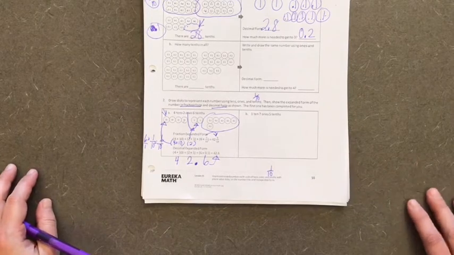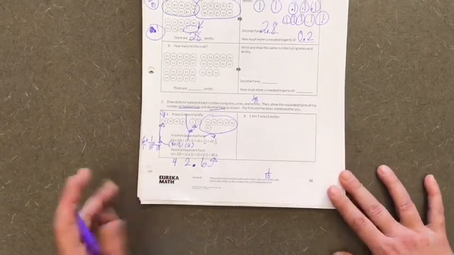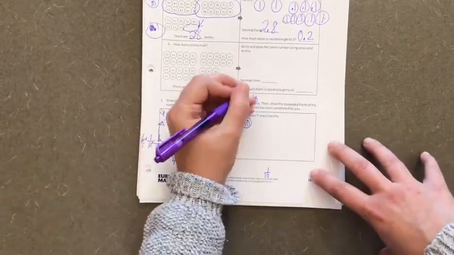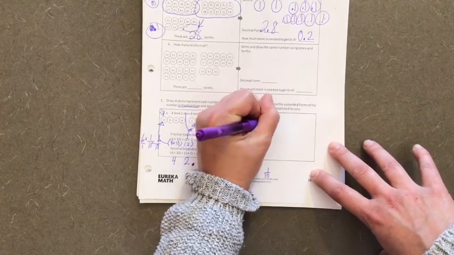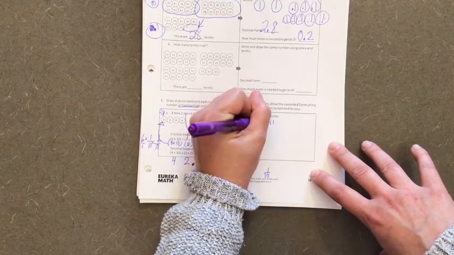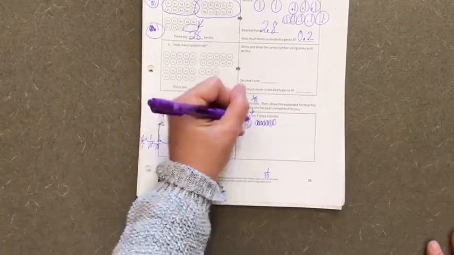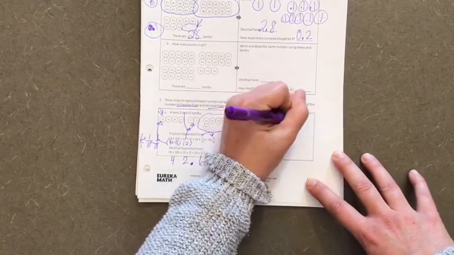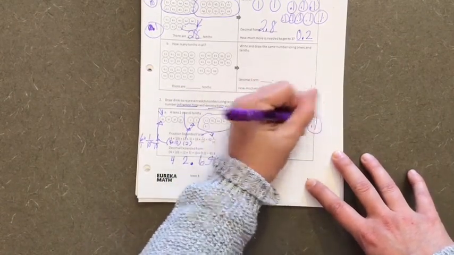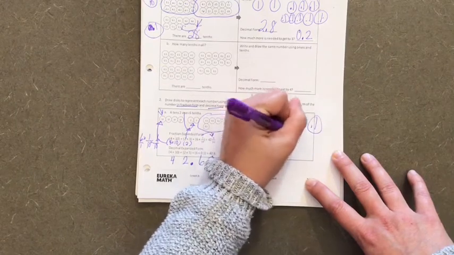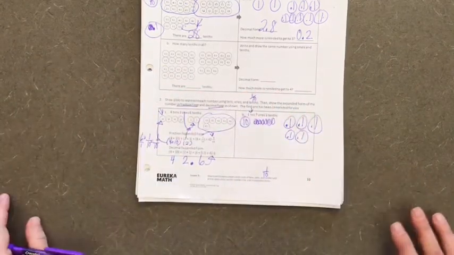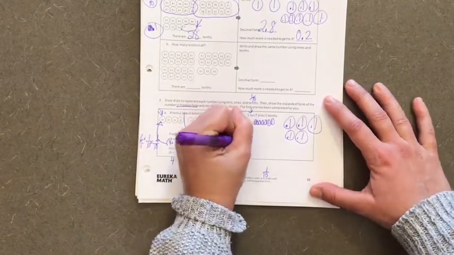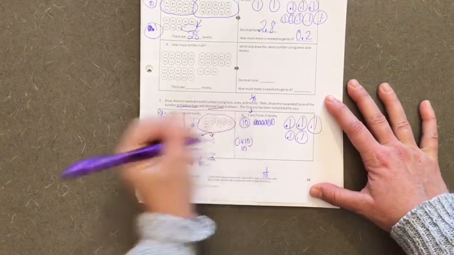All right, let's do one more together. So I see 1 ten, 7 ones. 1, 2, 3, 4, 5, 6, 7. I'm going to put circles around those. Should have spread those out a little bit better. And then it says 5 tenths. 1, 2, 3, 4, 5. All right. So in fraction form, that's going to be 1 times 10.